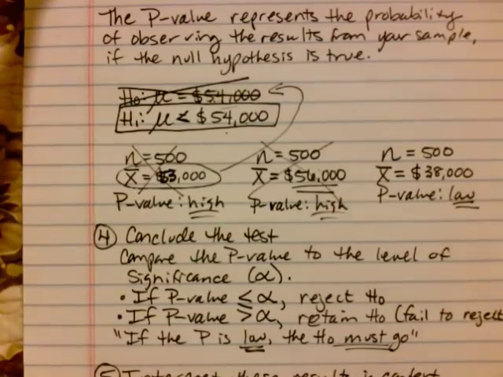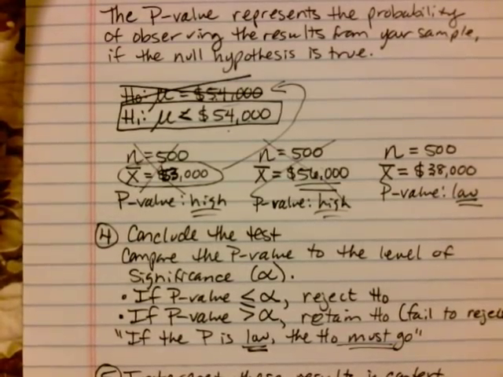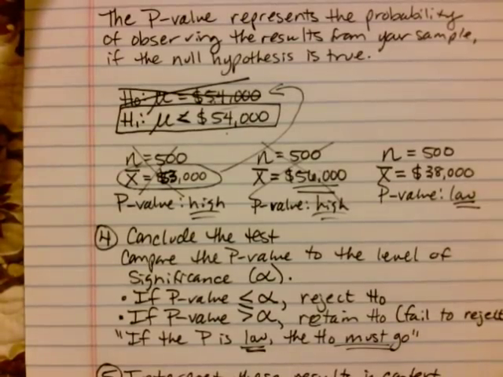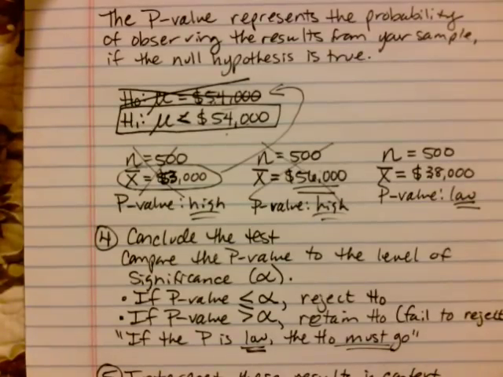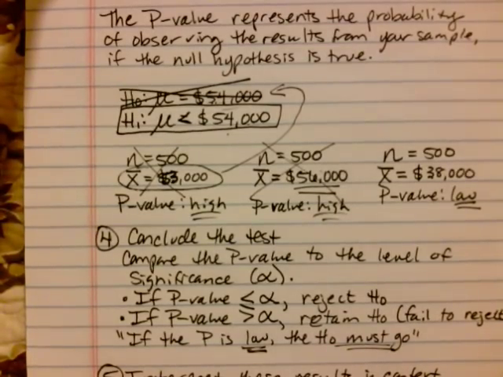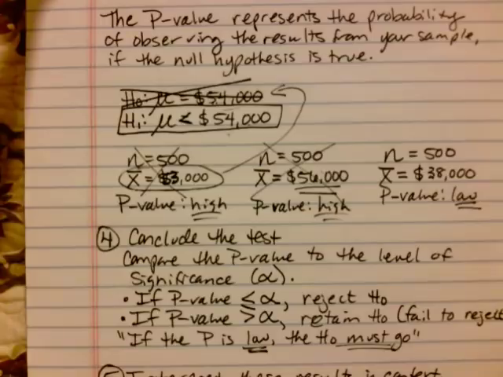What we're going to do throughout the rest of Chapter 8 is just fine-tune this. We're going to look at different ways to calculate the p-value and what tests to use under which circumstances. The last thing that we want to talk about today is this alpha level. What is it, and what does it do for us? In your book, it's on page 416.